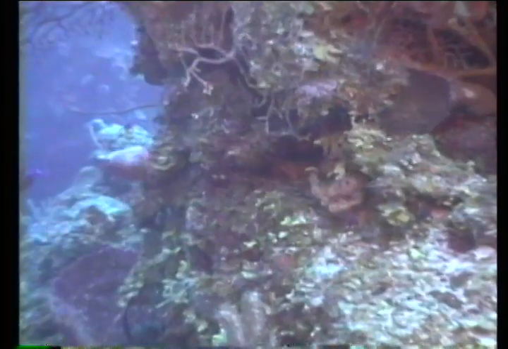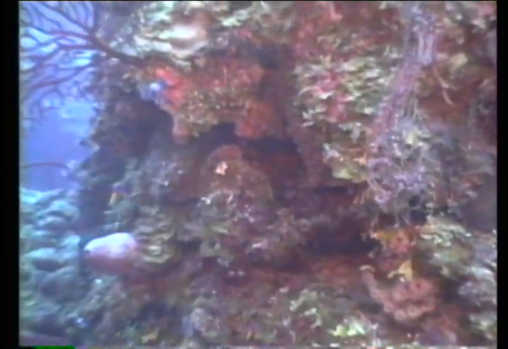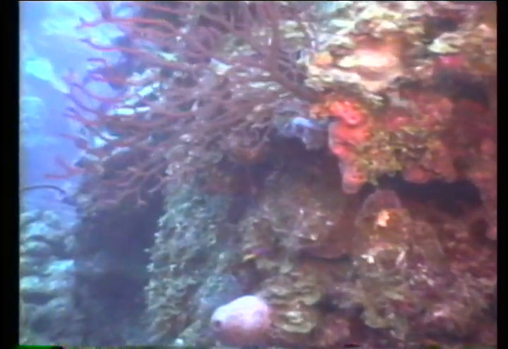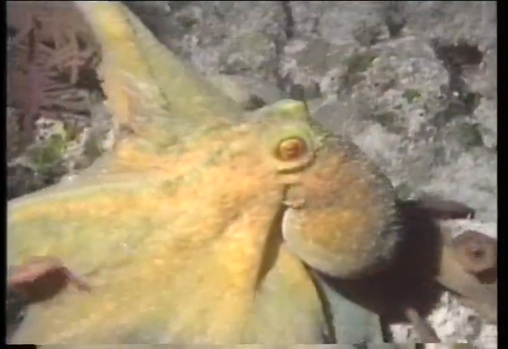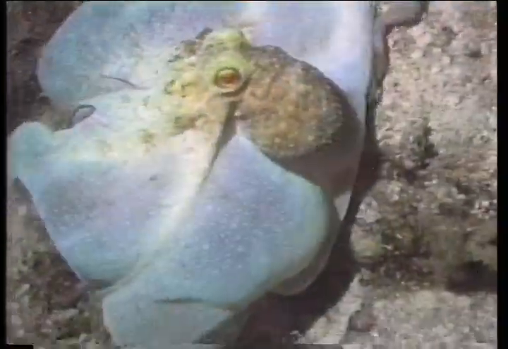But we don't always have great visibility, and we don't always dive during the day, so artificial light is a must in these situations. But as the name implies, artificial light can tend to look artificial. During a night dive, video lights are your only light source, so they perform very nicely.